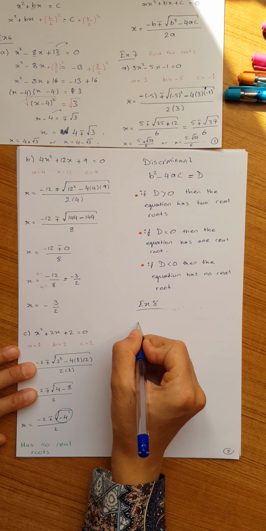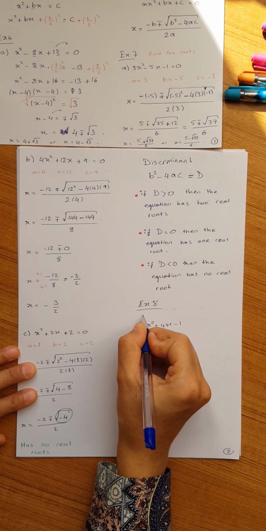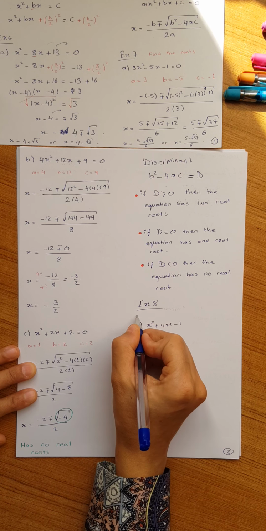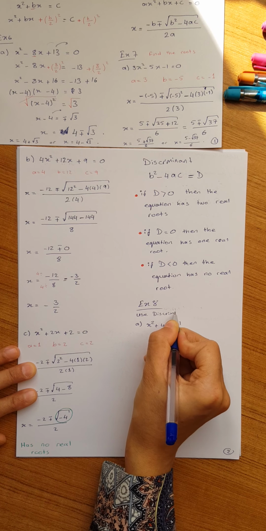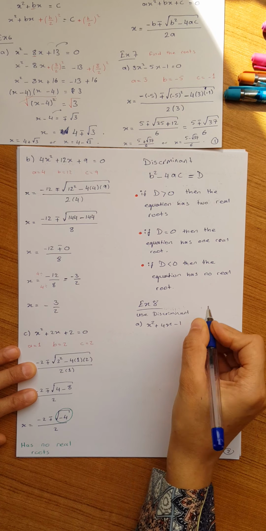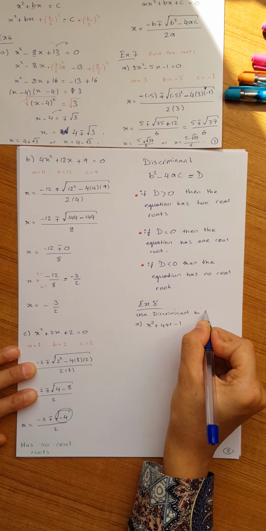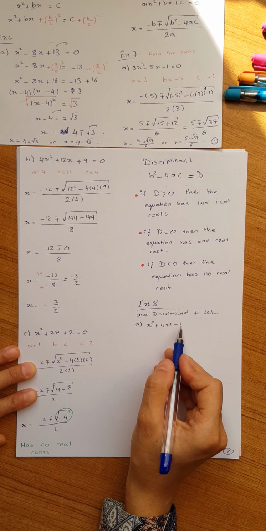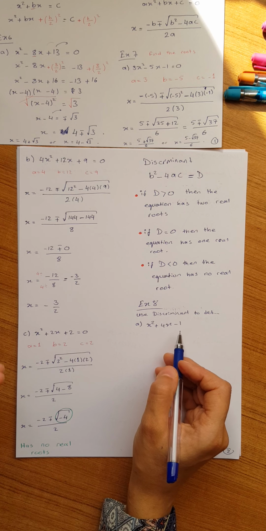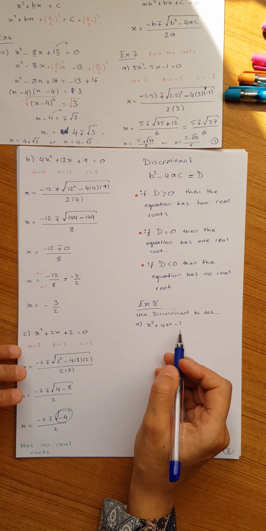So part A, we have got x squared plus 4x minus 1. It says use discriminant to determine whether the equation has got one real root, two real roots, or no real roots.